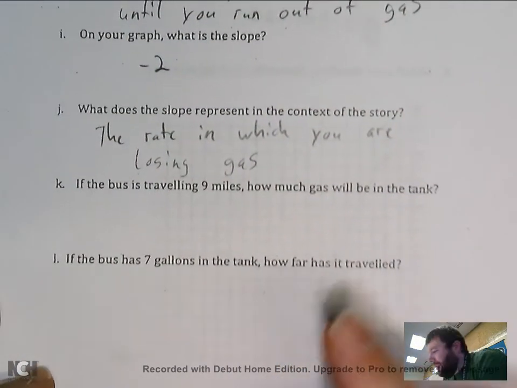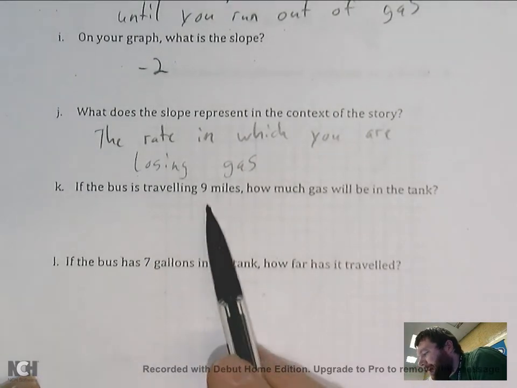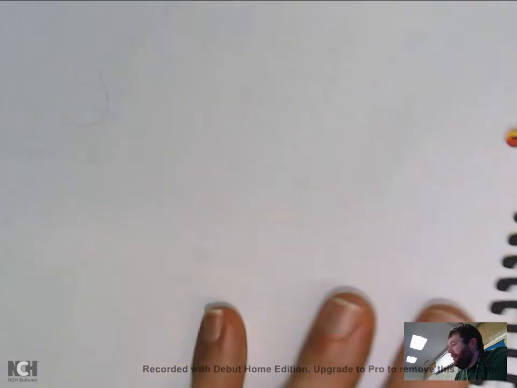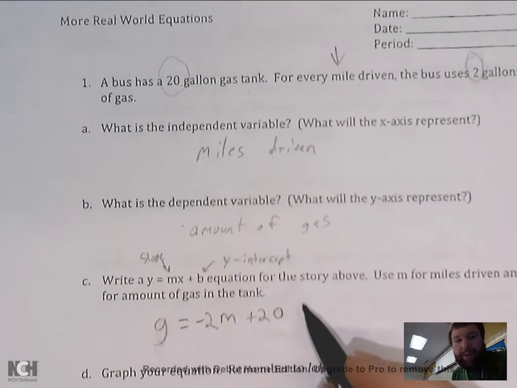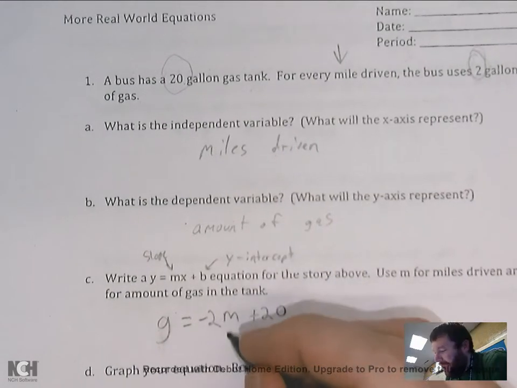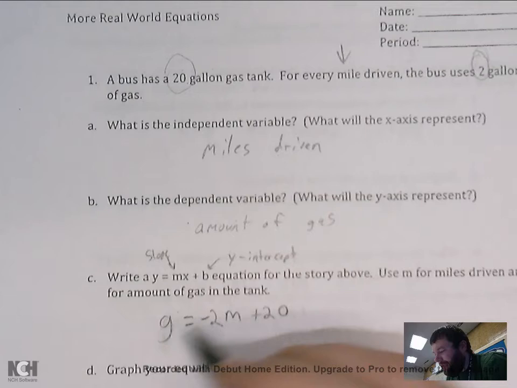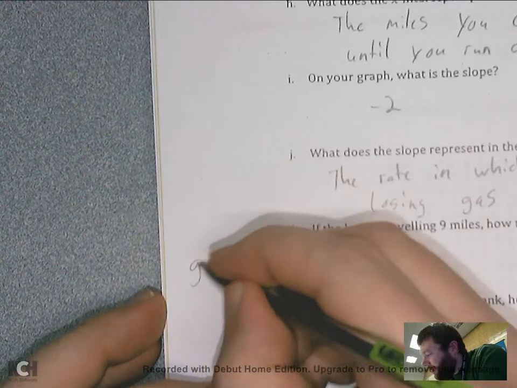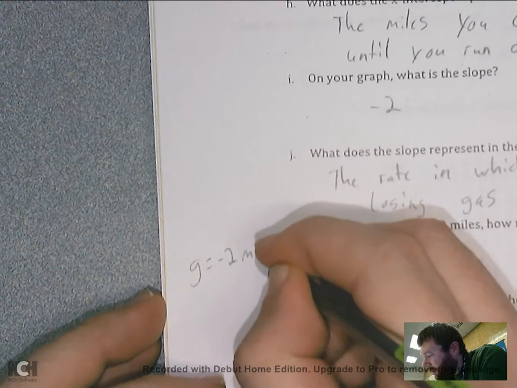Okay. If the bus is traveling 9 miles, how much gas will be left in the tank? So let's look at that. Let's look at the equation I drew first of all. It's G equals -2m plus 20. M is miles, right? G is gas. So coming back over here, I'm going to rewrite the equation, G equals -2m plus 20.